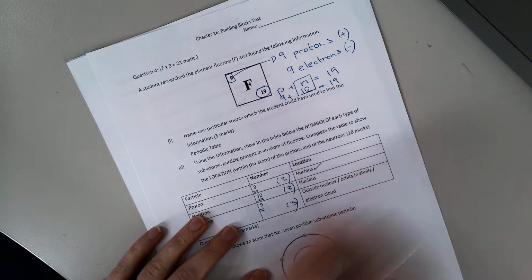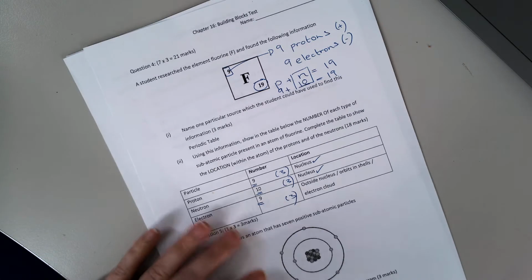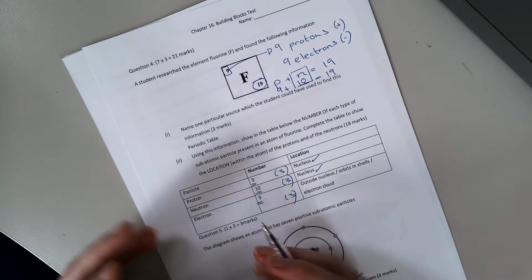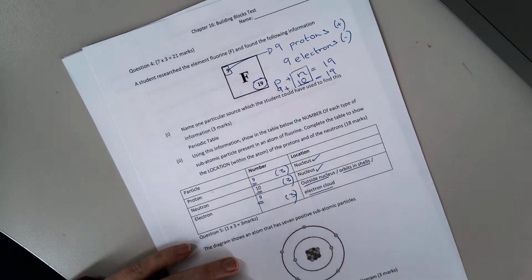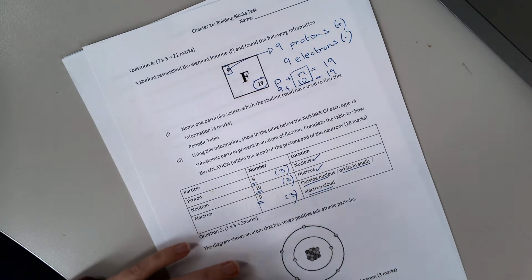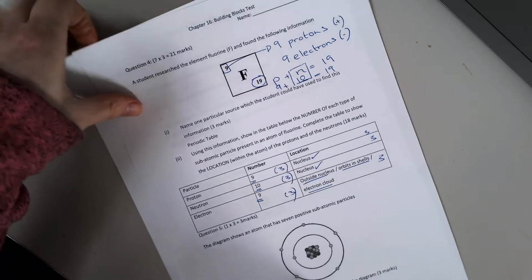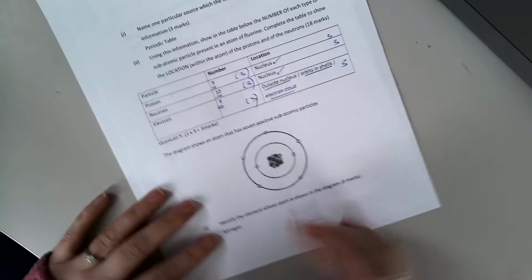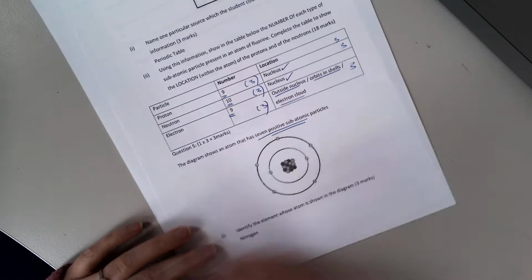Always my protons are located in the nucleus. Also neutrons are always located in the nucleus. And my electrons are always outside the nucleus, orbiting in the shells or in the electron cloud. So any one of those would also get you 3 marks for that. The diagram shows an atom that has 7 positive subatomic particles, and that's the key to this question.